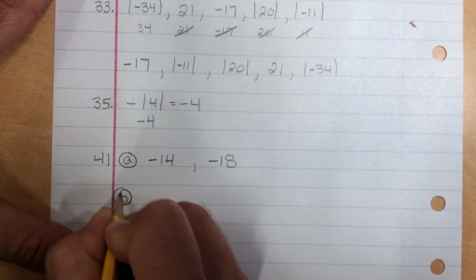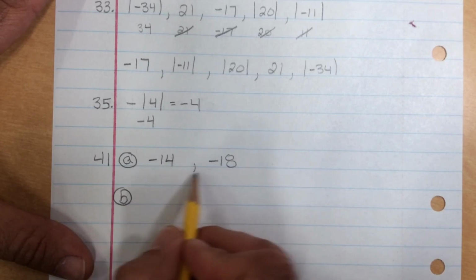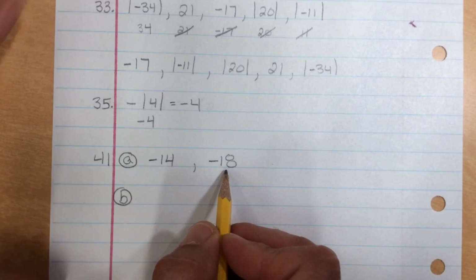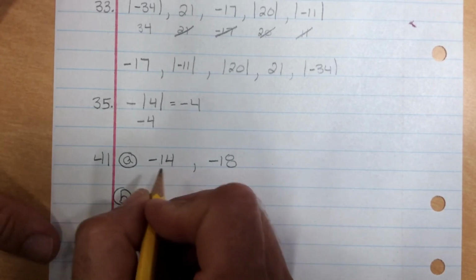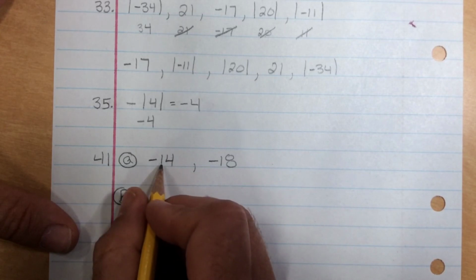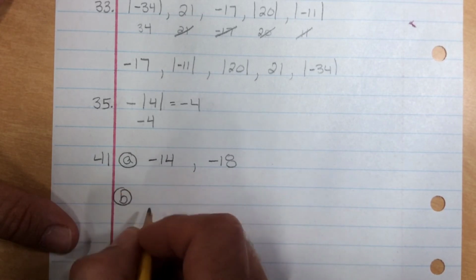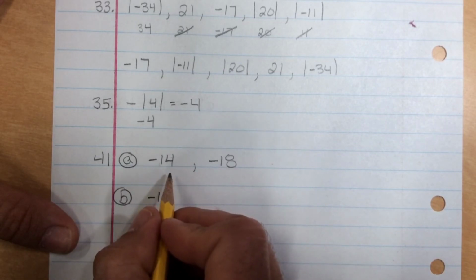For part B, it says, which integer in part A, so here are my 2 choices, is greatest? Well, let's look at these. It doesn't say which one has a greater absolute value, just which of these 2 numbers is greatest. Well, negative 14 is a small number, but negative 18 is even smaller. All right, so we're going with negative 14 is the greatest of these 2 integers.